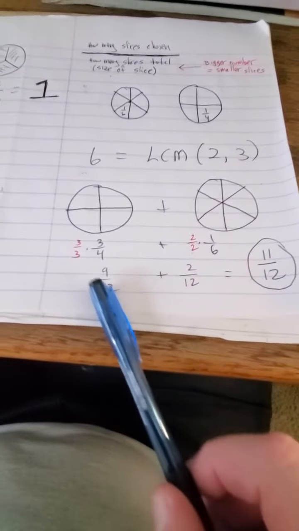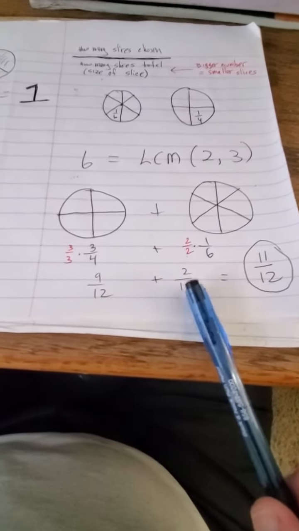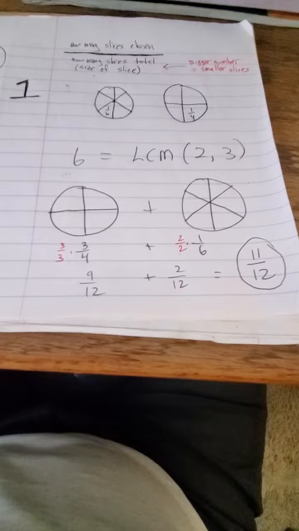That's going to become 9/12 plus 2/12. 9 plus 2 is 11. 11/12 is your final answer.